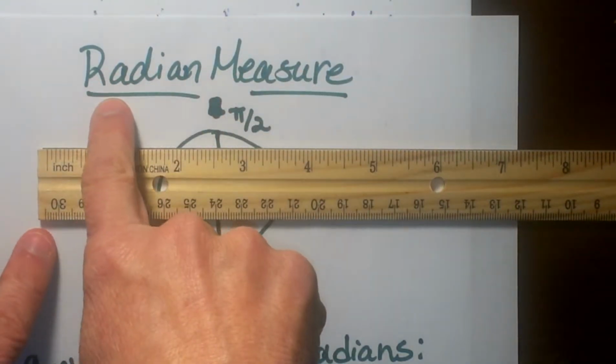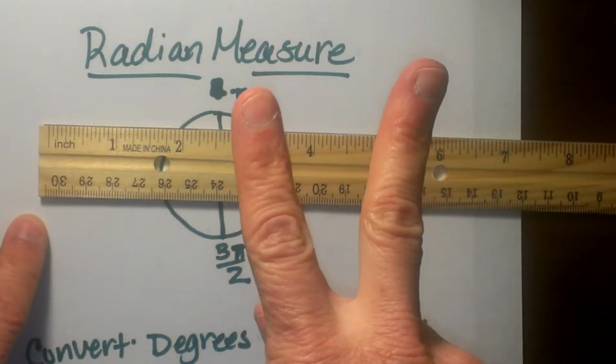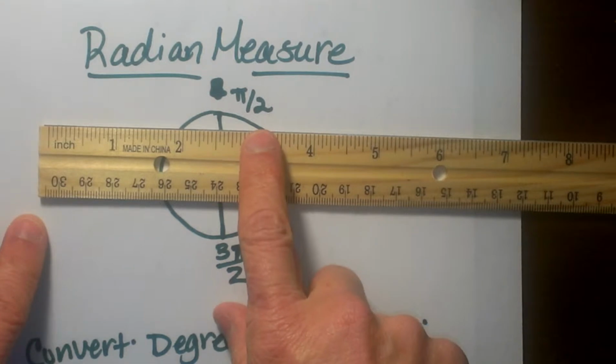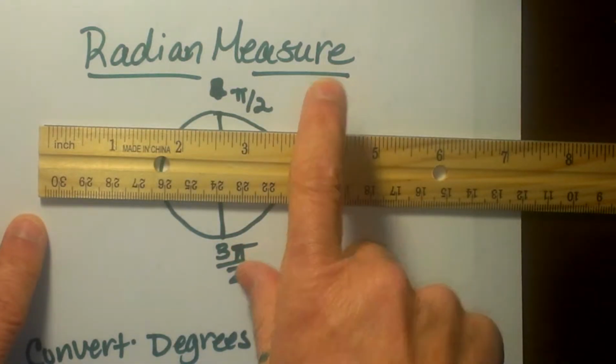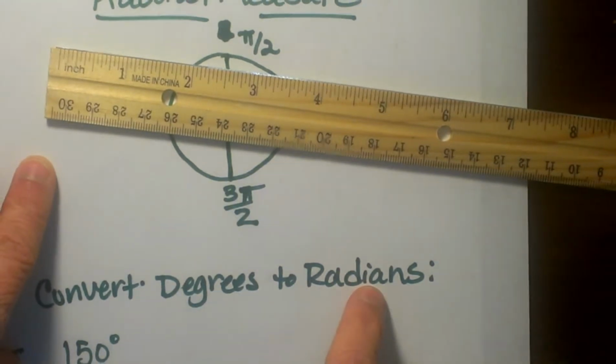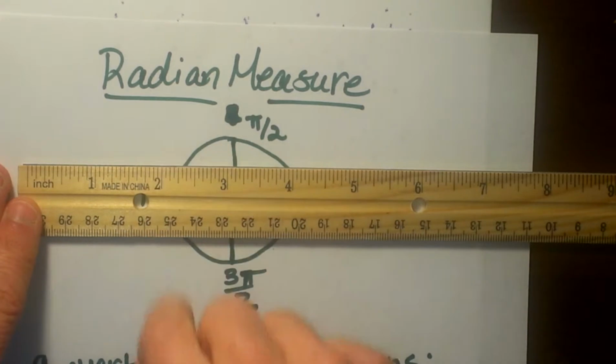Today we are going to look at radian measure, what radian measure is, and how to convert from radians back to degrees and degrees to radians. And there's two videos that are going to cover that. This one's just going to introduce the radian measure, and then we're going to learn how to convert from degrees over to radians. Okay, so the first thing we need to do is to kind of define what a radian measure is.